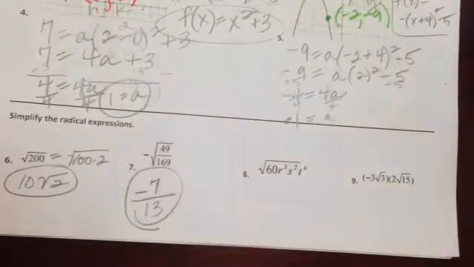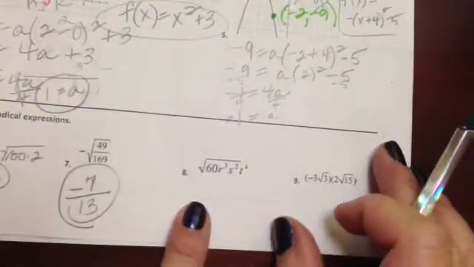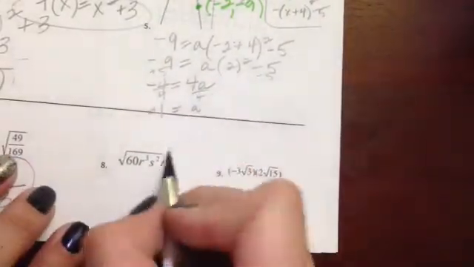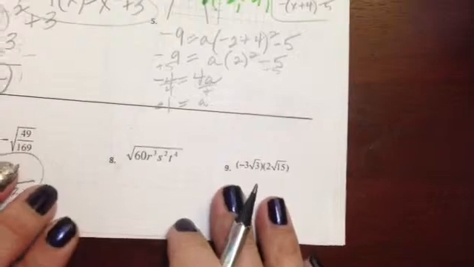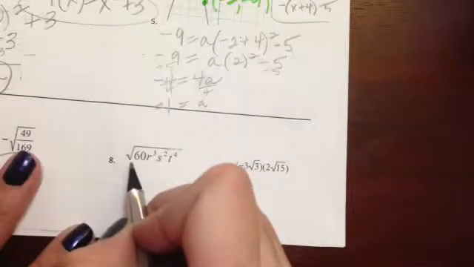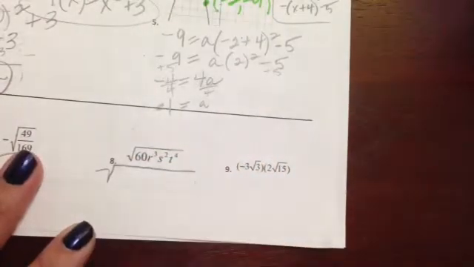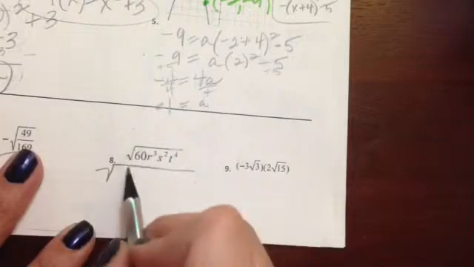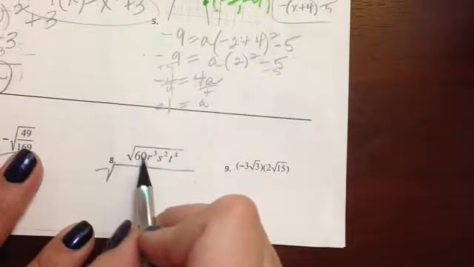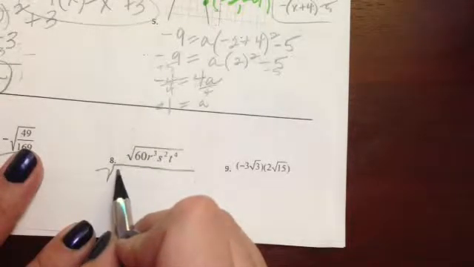That simplifies to negative 7/13. I can put my negative sign outside the fraction if I wanted to. When we get to our radical expressions with variables to a particular power, again, we're going to deal with the numerical values first. I'm going to give myself a nice large radical sign to deal with. My numerical value of 60, I'm going to look for perfect square factors of 60. What do I got? 4 times 15.